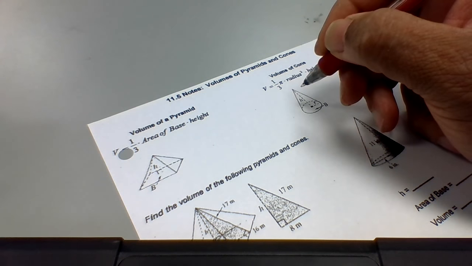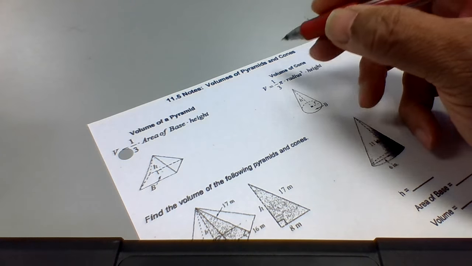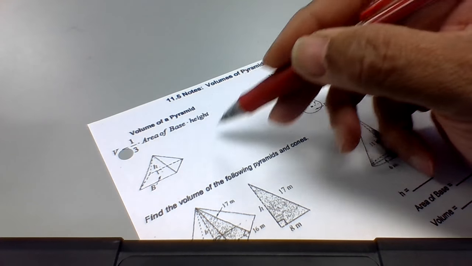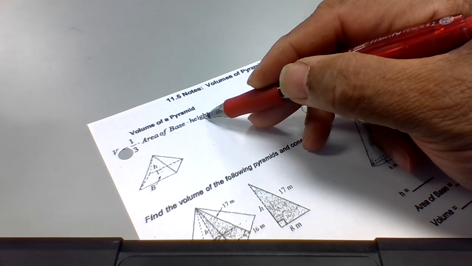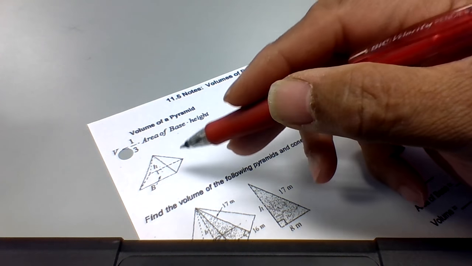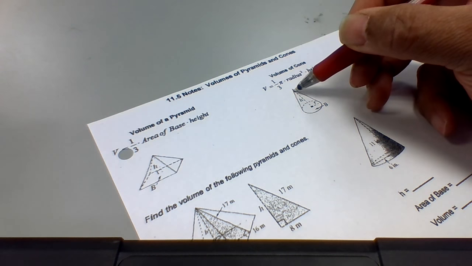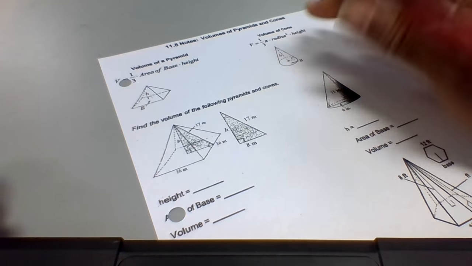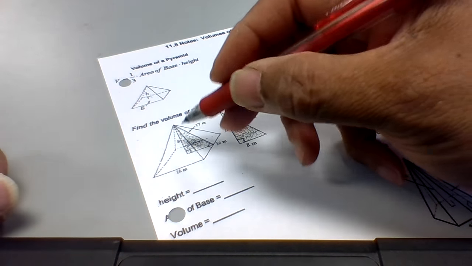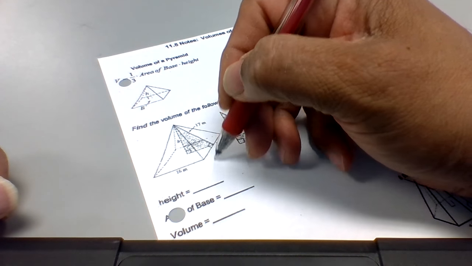Hello, this is 11.5, volumes of pyramids and cones. You're still going to do the same thing, the area of the base times the height of the shape, but the difference is now these come to a point, and because these come to a point, you're going to divide by 3. So in the first problem, the height of this shape we have to find.